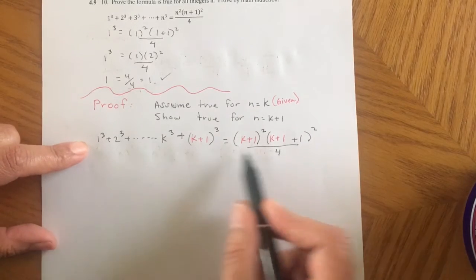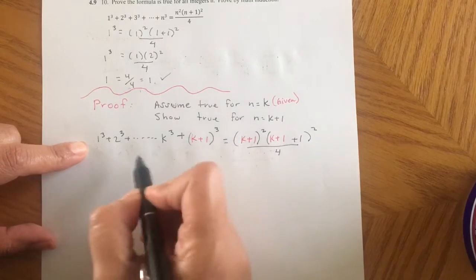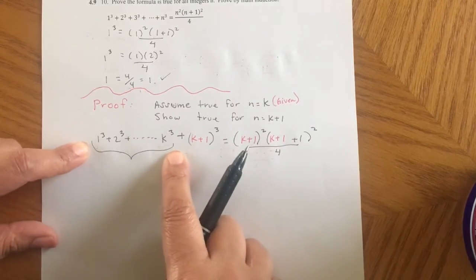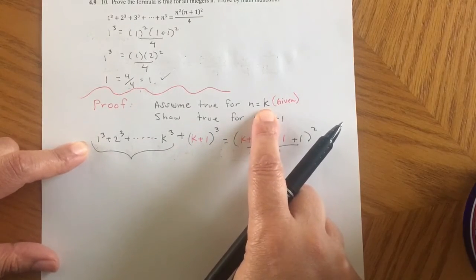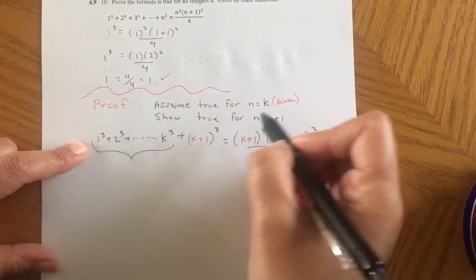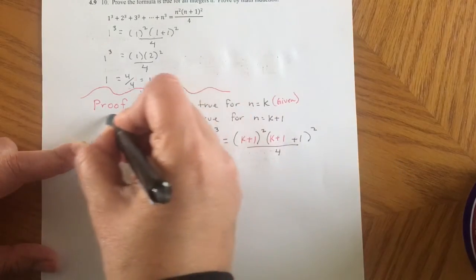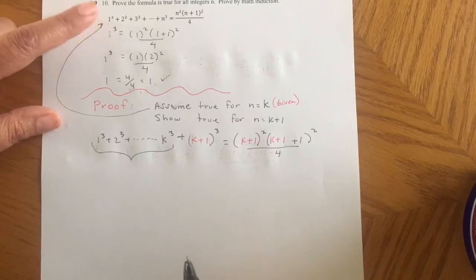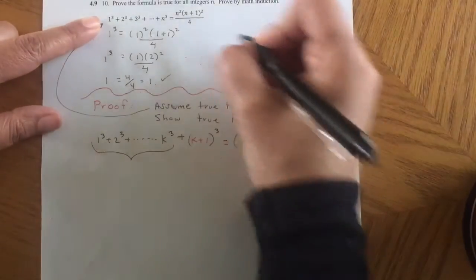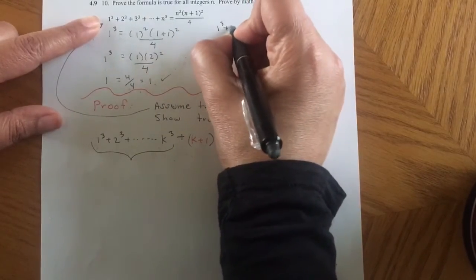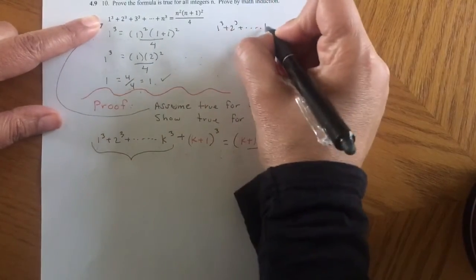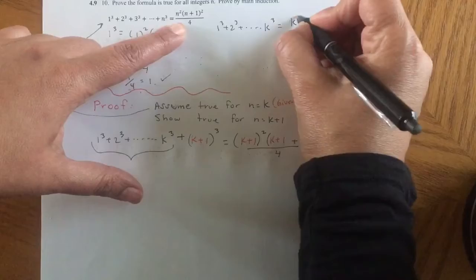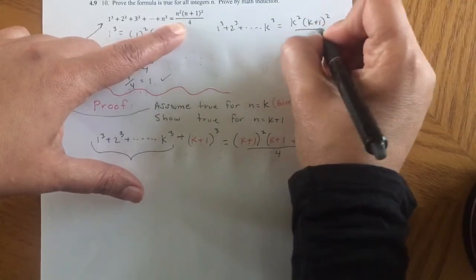So this is my statement that I have, and I'm going to plug in for the first part here from 1 cubed all the way to k cubed. I'm going to plug in what's given. I'm given that this is true for the kth term. So 1 cubed plus 2 cubed, and so on, for the kth term is equal to k squared, k plus 1 squared over 4.